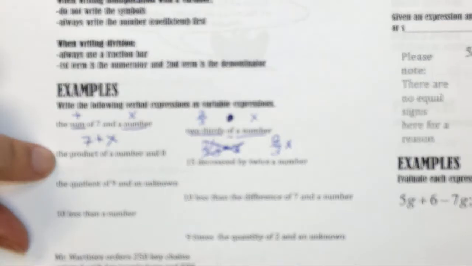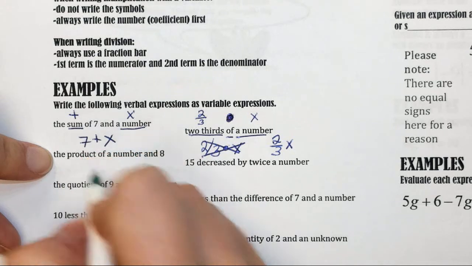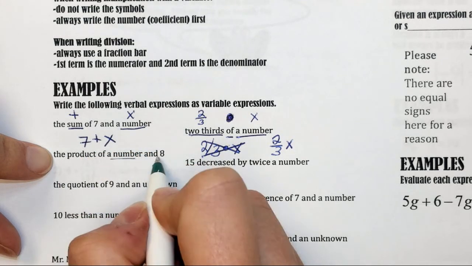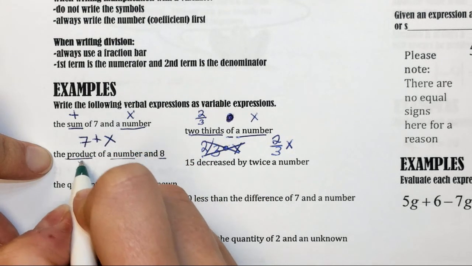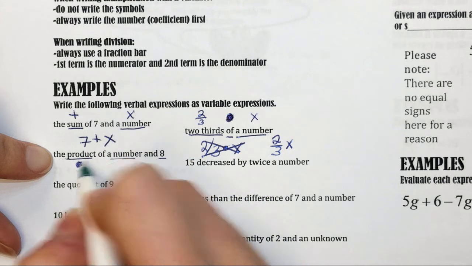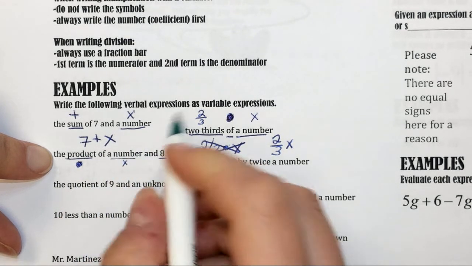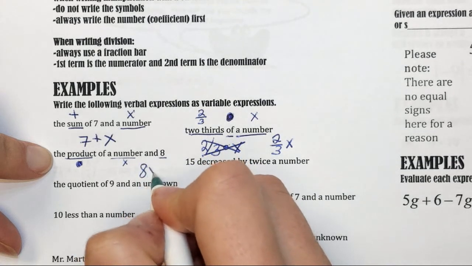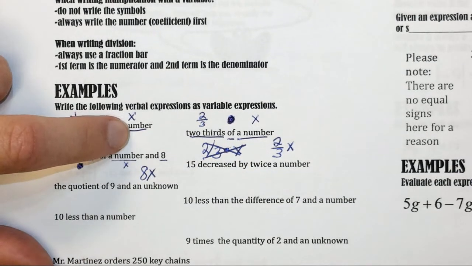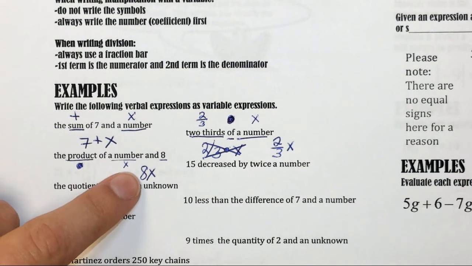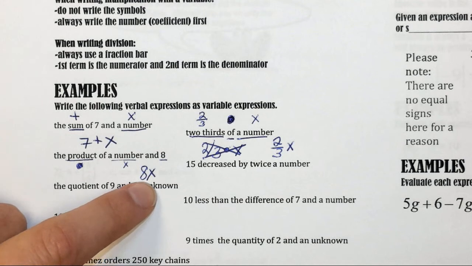The product of a number and 8. Product means times, a number is a variable, and 8 is 8. So product is times, again use the dot, a number is x, and 8 is 8. So we're going to write the coefficient first, 8x. Even though the variable is listed first, we want to make sure we always put the coefficient before the variable.